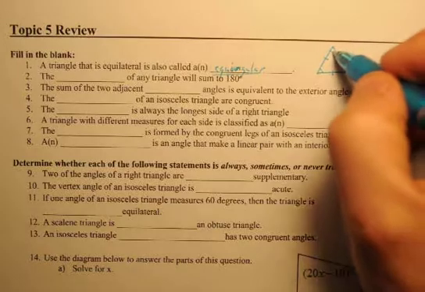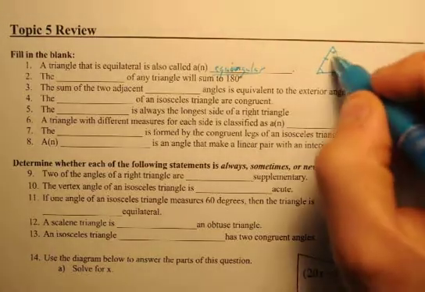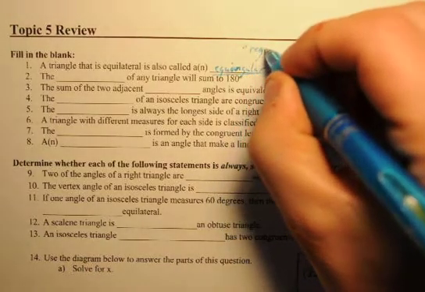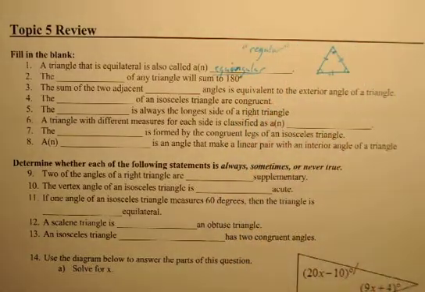Also, in the case of a triangle, if a shape is equilateral and equiangular, you could also call that a regular triangle. That's another name for that.